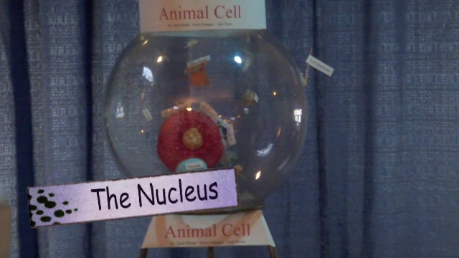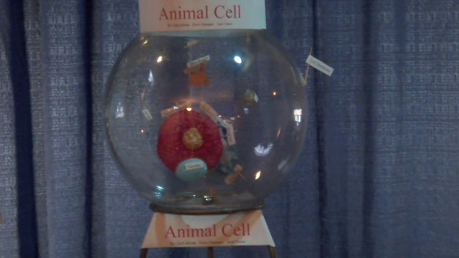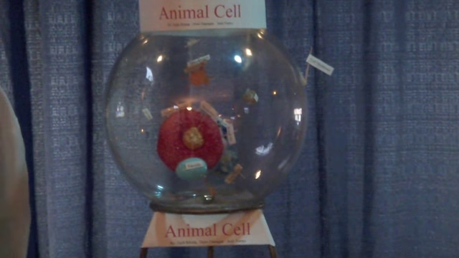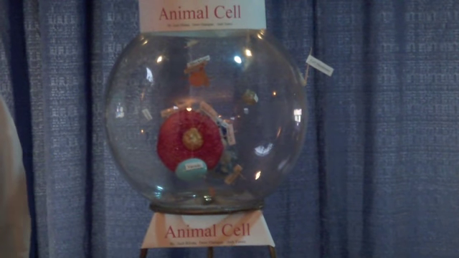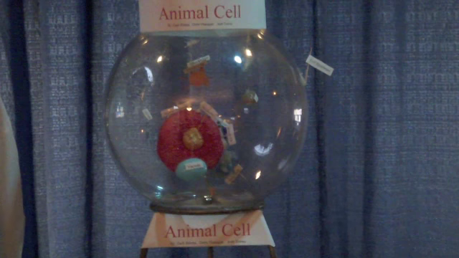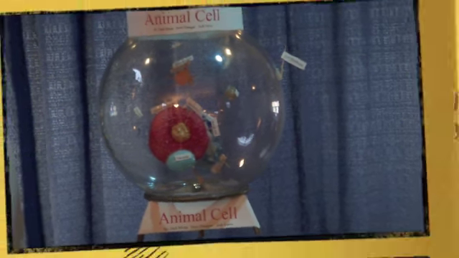The last one I'll be talking to you about is the nucleus. It's the yellow ball inside the nuclear membrane, a structure often found near the center of the cell. The nucleus is the boss of the cell. It controls all of the cell's activities. The nucleus is especially important during reproduction.